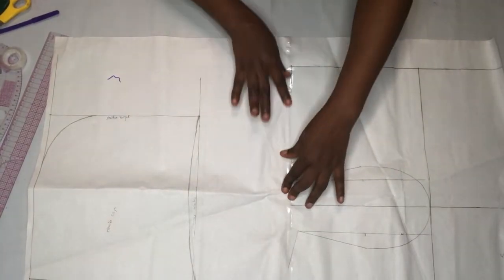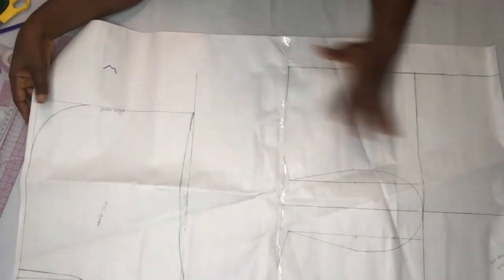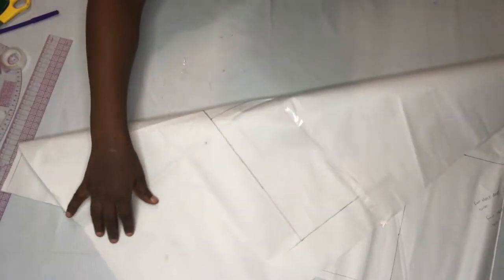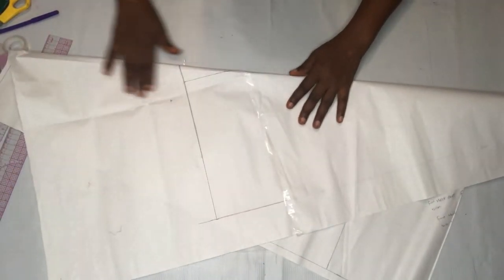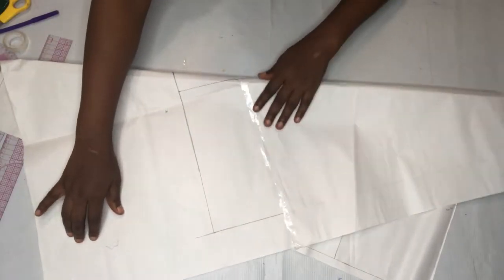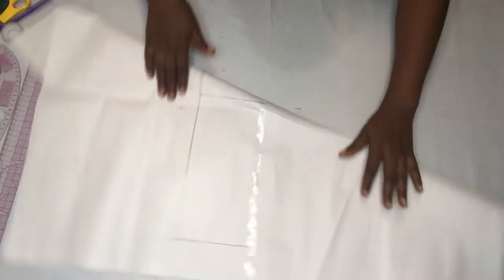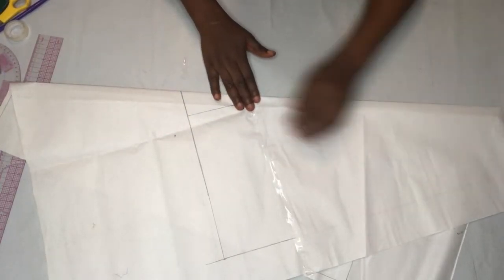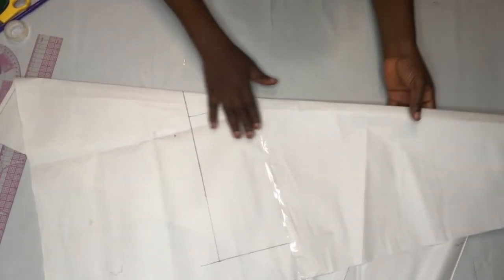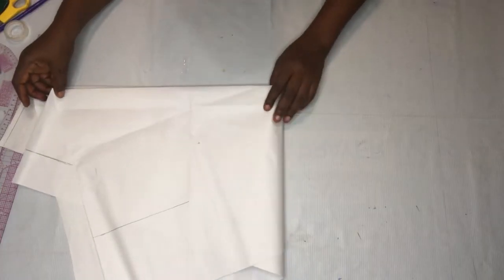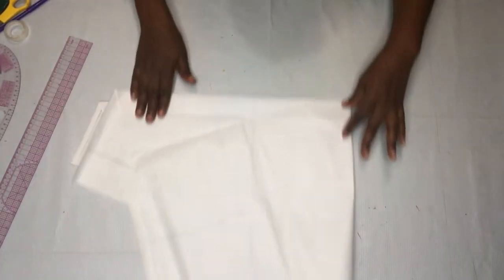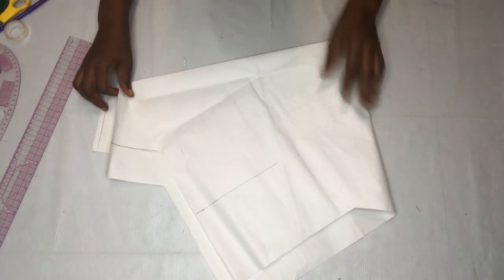So guys, to cut out my collar for a symmetrical neckline, I went ahead to get a big pattern paper. Just get a bigger one and fold it in a triangular form, in a bias form, like as if you want to cut out a flare. So just fold it in a bias form or in a triangular form, like you see me do here. So guys, once I'm done folding it, I'll go ahead and fold it again into two, like as if you're folding into four. So fold into two and fold again also into two, making it into four.